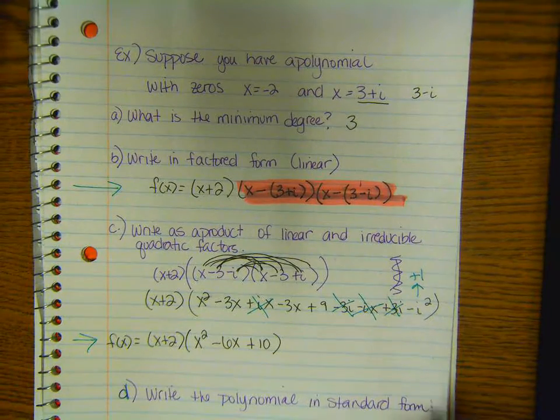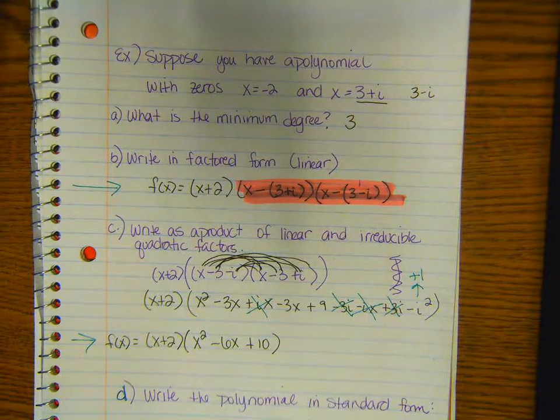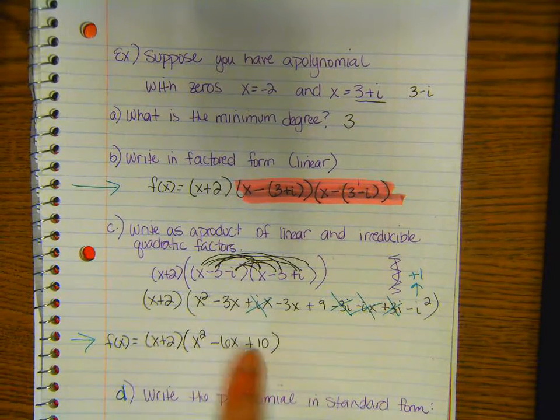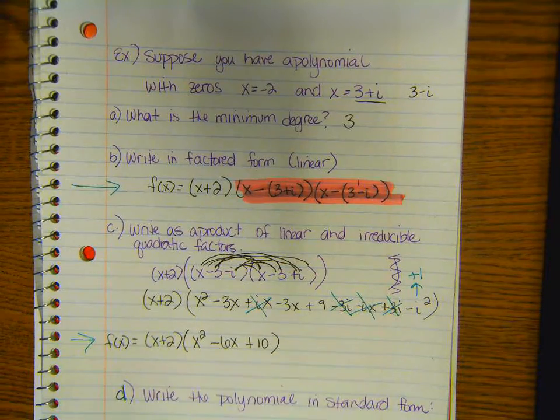Standard form means all multiplied out. Okay? Can I keep going? That's what we're going to do.